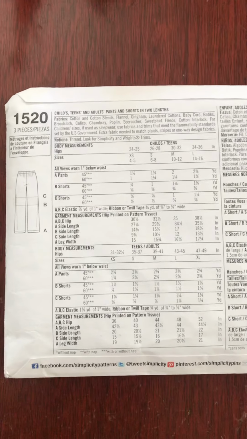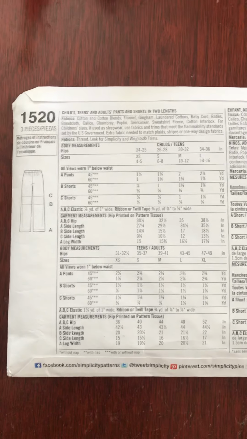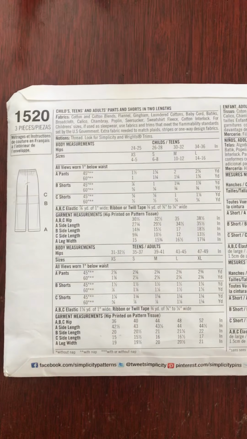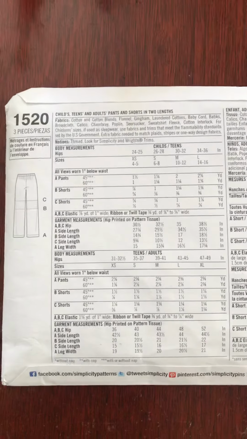Okay, so that is how to navigate the pattern when you're in your planning stages and just accumulating the things you'll need to make the pattern. I got all those things for you, so you don't have to do it this time. And then we'll be back for lesson 2.